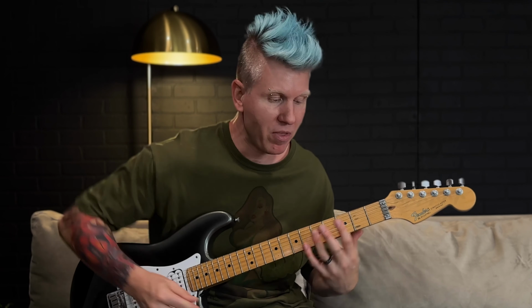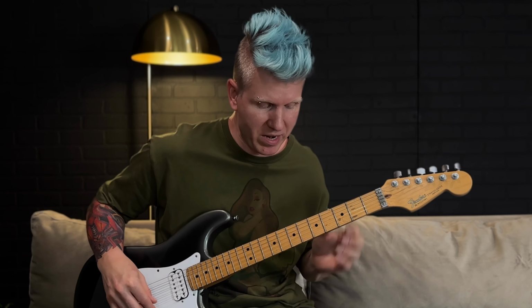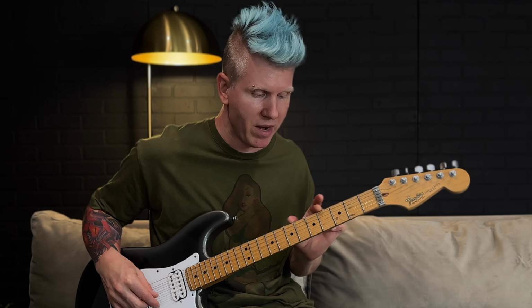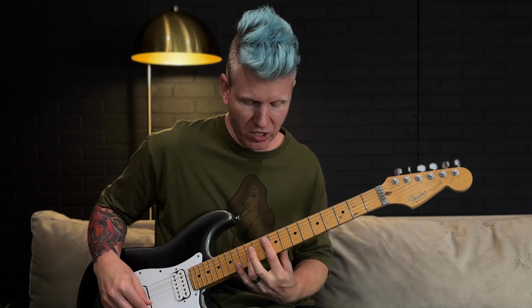As I get higher up the neck, I might use my ring finger because what happens to the frets? As we go up the neck, the frets get smaller, right? So to get the pinky in there is a little tight, so I might go to the ring finger if I'm playing bar chords higher up the neck.